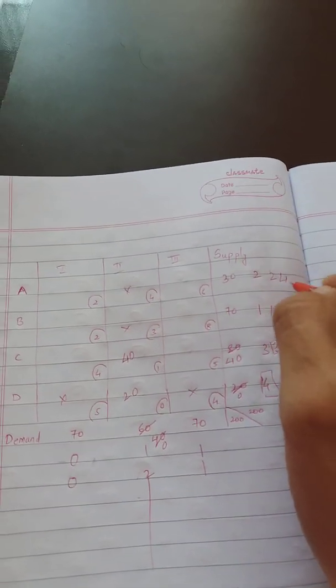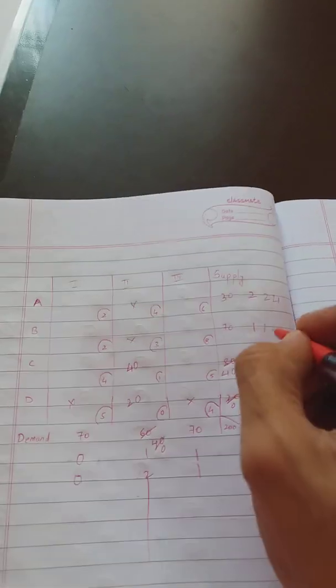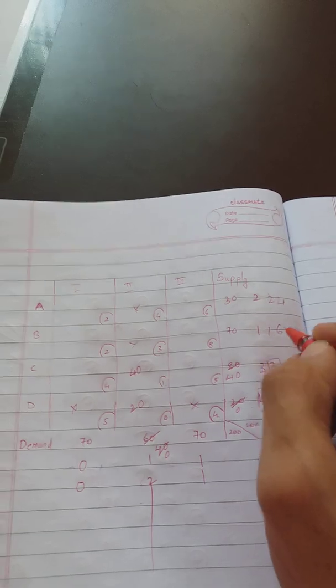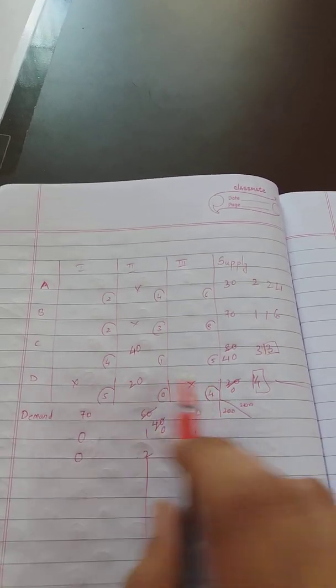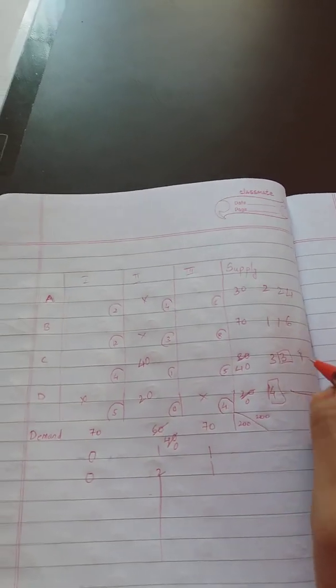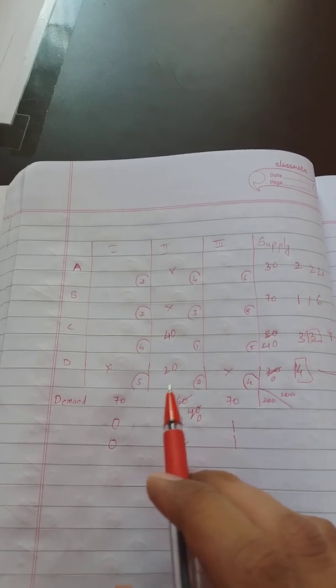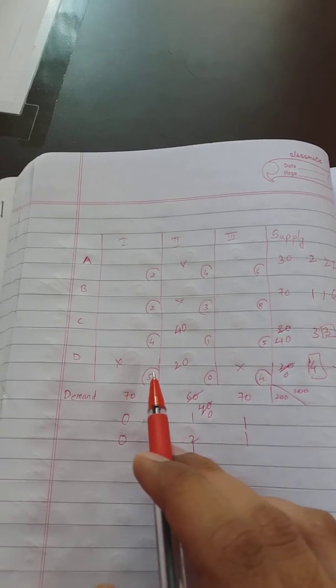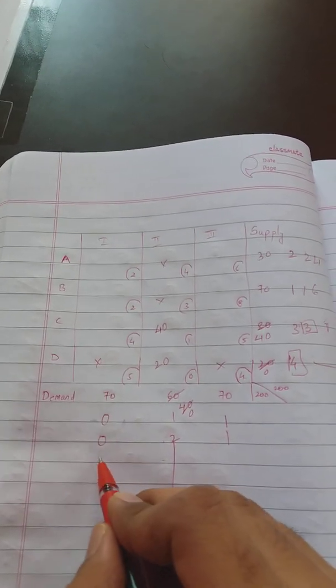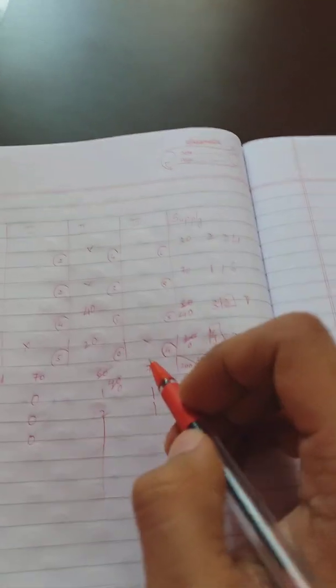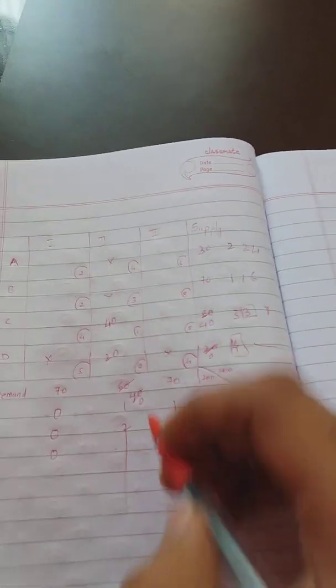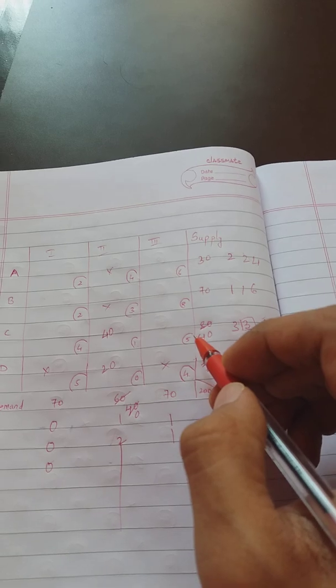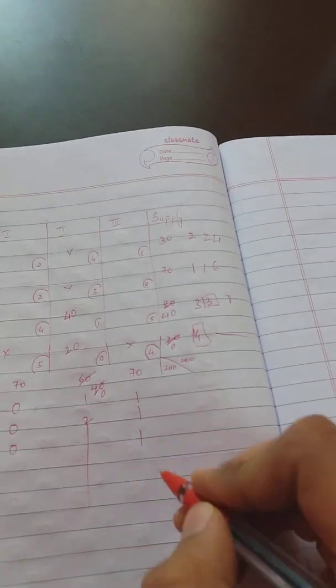You've got 2 and 6, which is 4, 2 and 8, which is 6. Here you got 4 and 5, which is 1, and here 2 and 2 will be again 0. Then you have nothing here, this is gone, and here it will be 5 minus 6, 1.